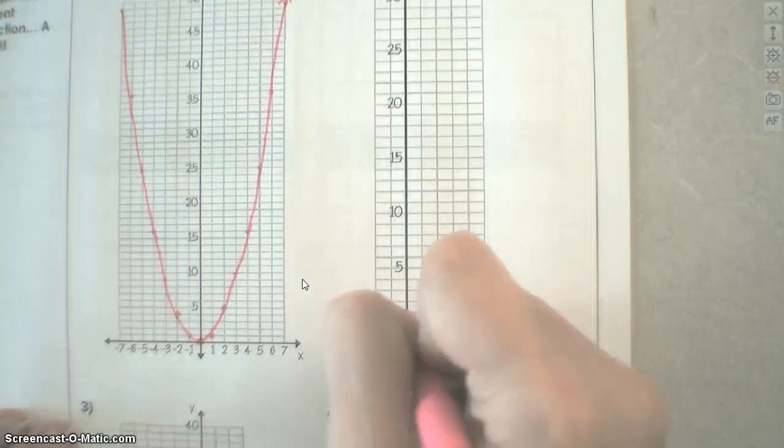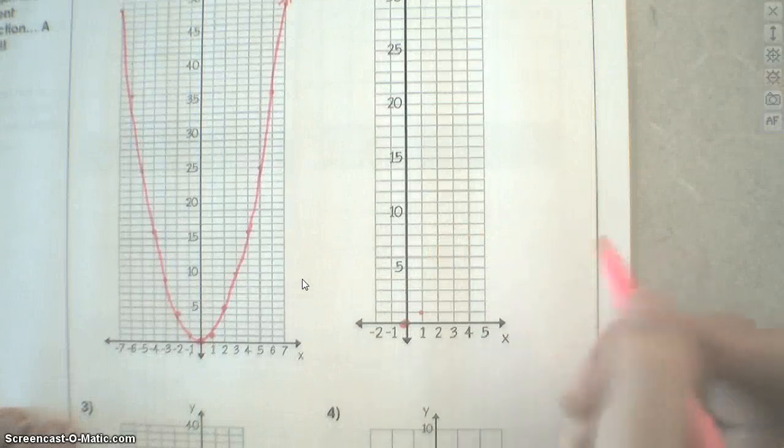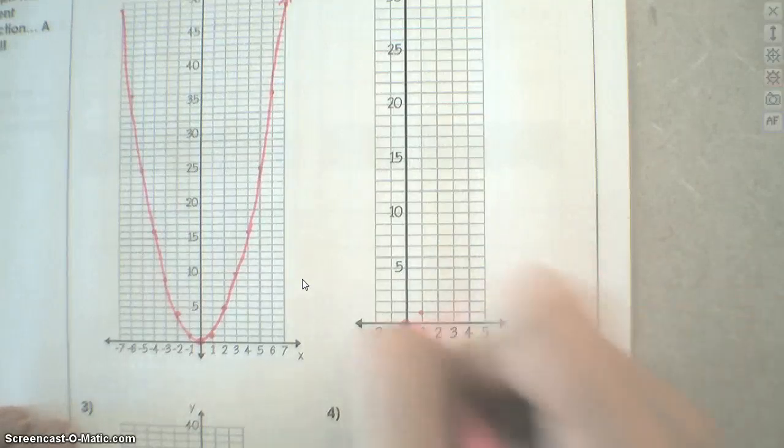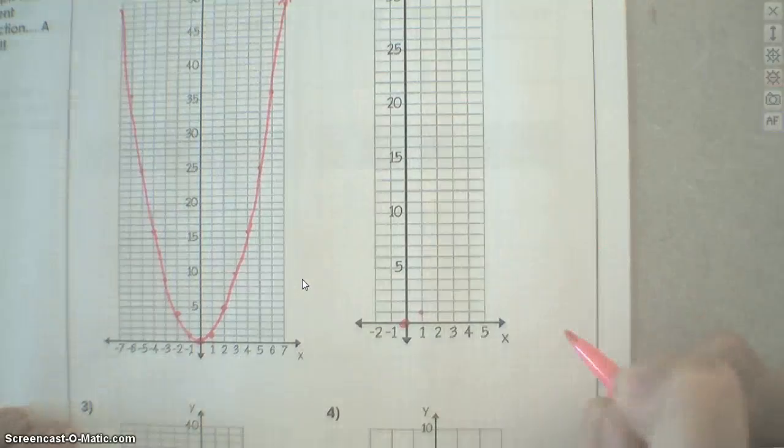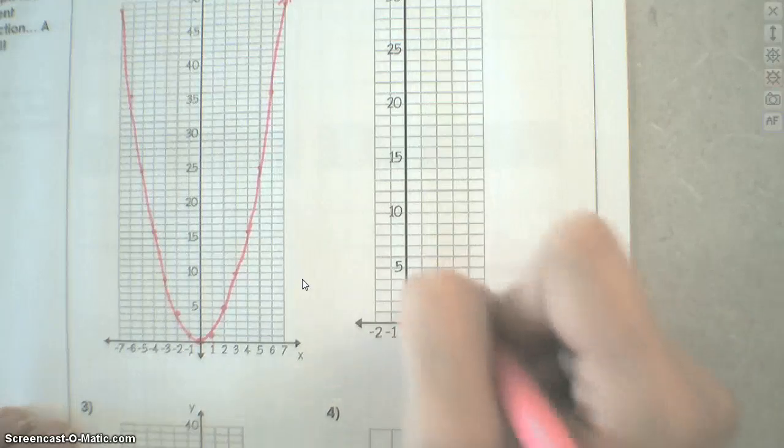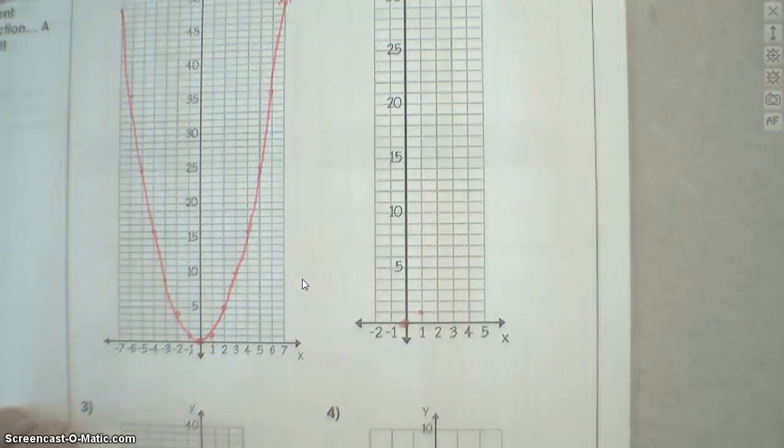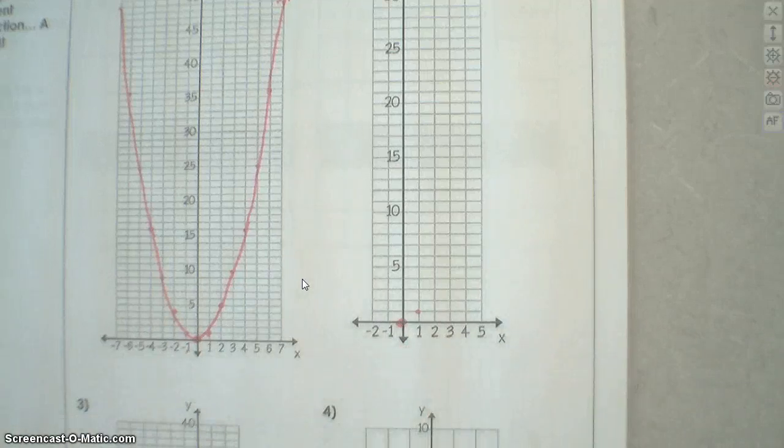We're always going to start at 0, 0 for our parent function because it hasn't changed. So always the vertex is at 0, 0. 1, 1, 2, 4. So think 4, 9, 16, 25, 36. Again, think about those numbers squared, taken times themselves. So try and finish this graph and then check. Pause the video if you haven't. Try it and then hit play.